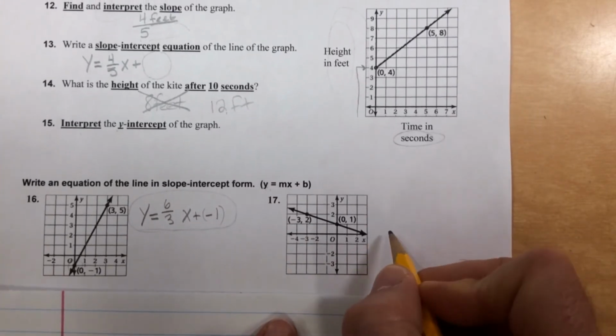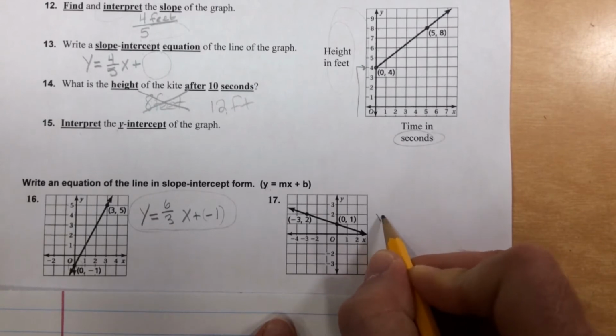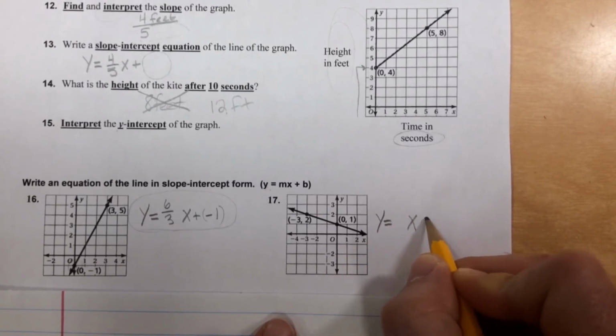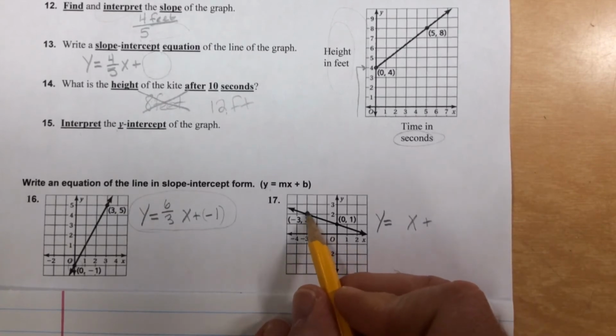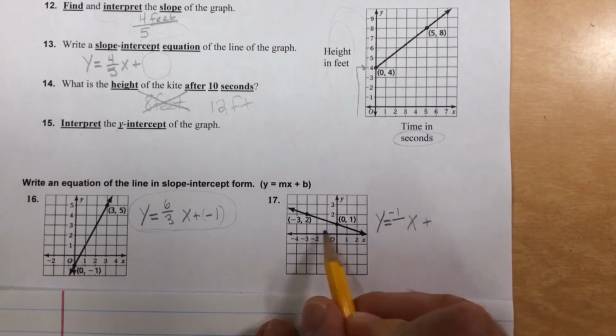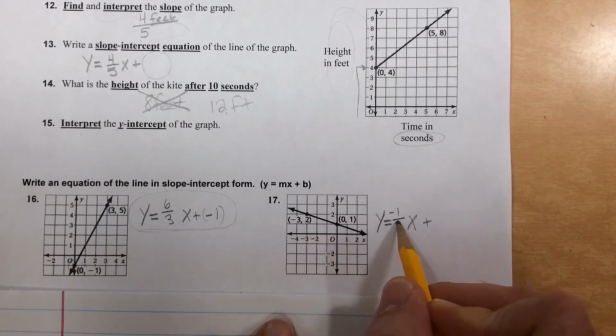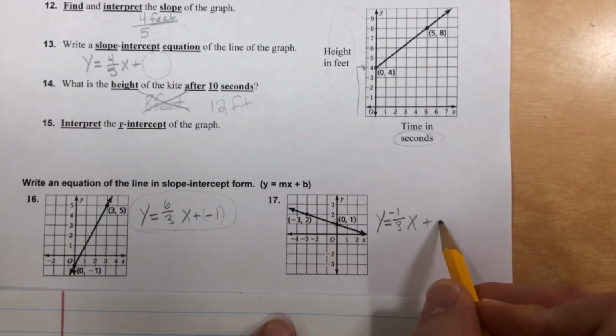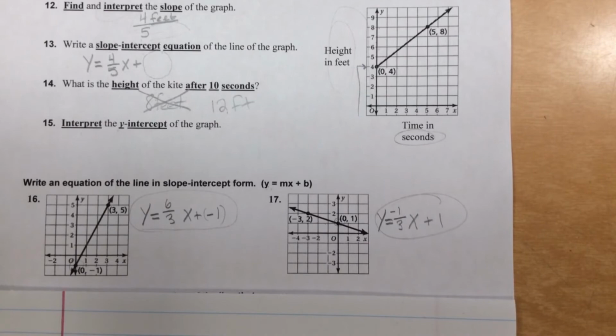Over here, number 13, same thing. Y equals something x plus or minus something. So we look for the slope here. Now, down 1, so -1 over 1, 2, 3. And then the y-intercept is right here. We put that number in here, and that one will be in slope-intercept form.